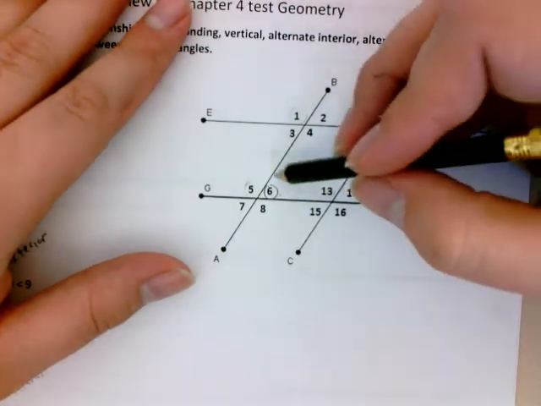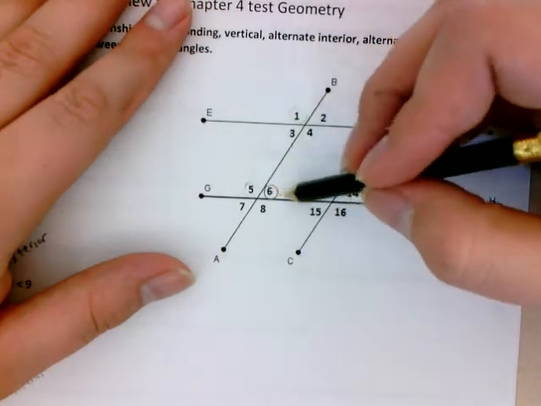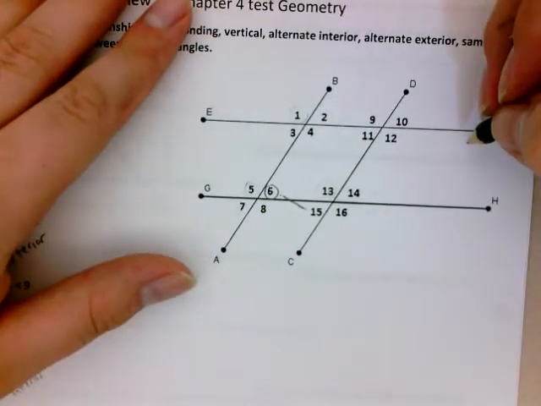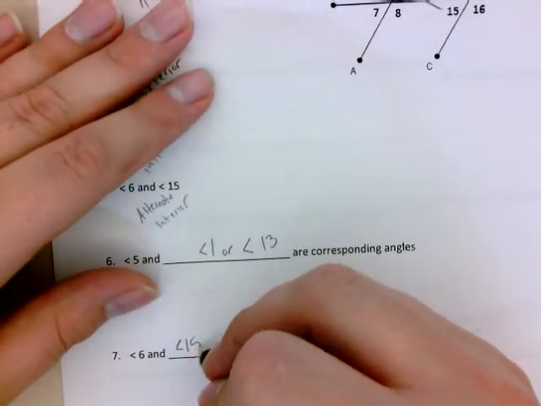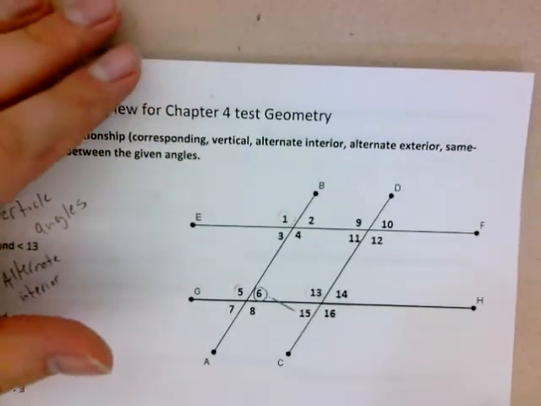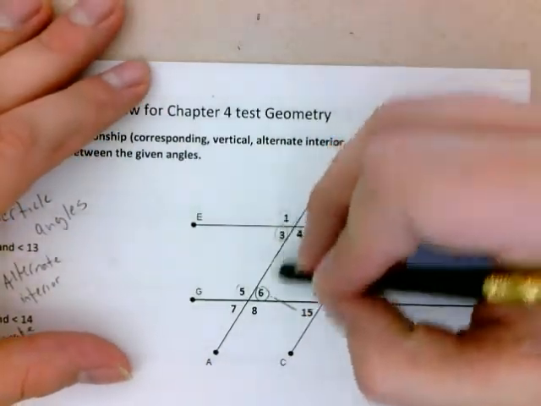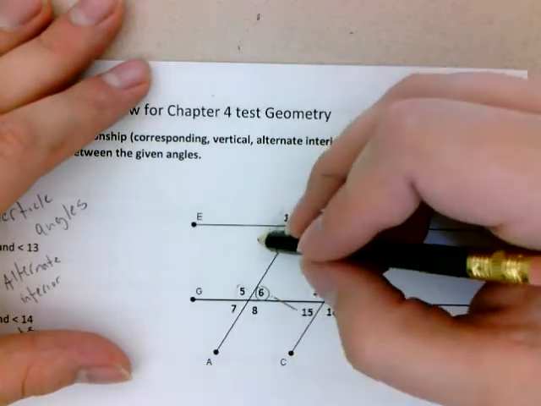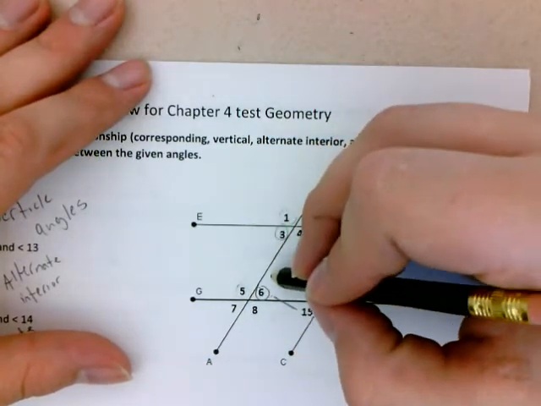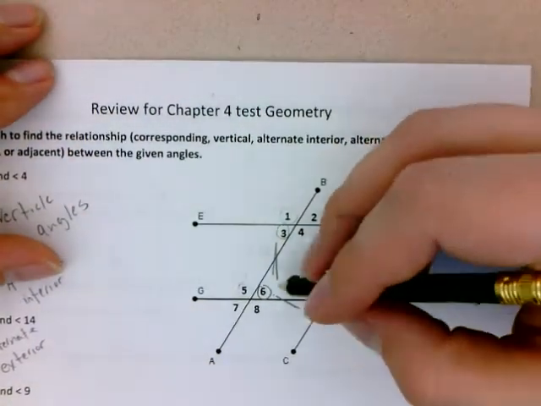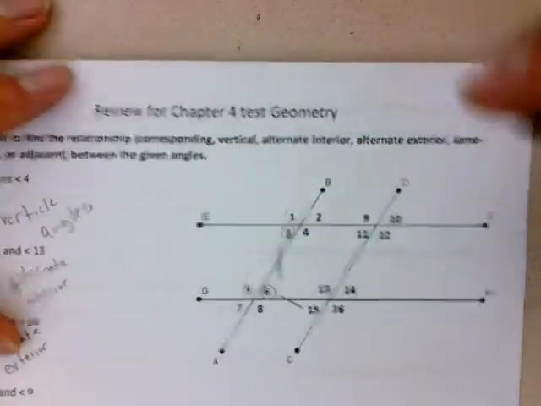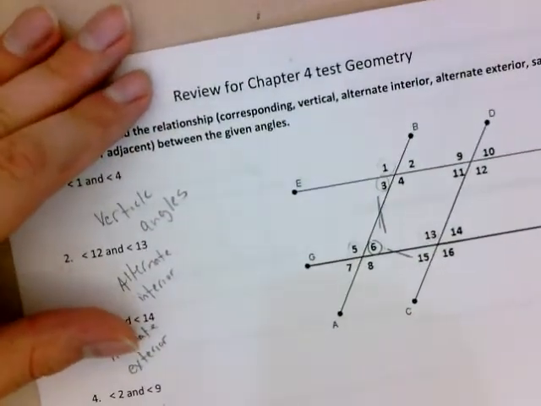Now, if I look in between these two lines, you see that 6 and 15 are both on the inside from each other. They're diagonal, and they're in between these two lines. So we could say angle 15 for this one. The other one we can look at is 6 and 3. If you notice, 6 and 3 are in between these two lines, and we can connect them like this. So either 6 and 15 or 6 and 3. So we're just going to put or angle 3 right there.